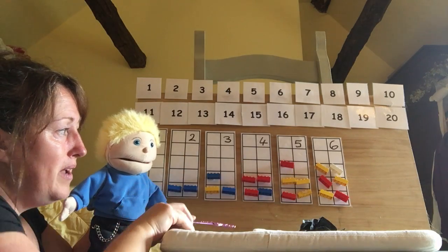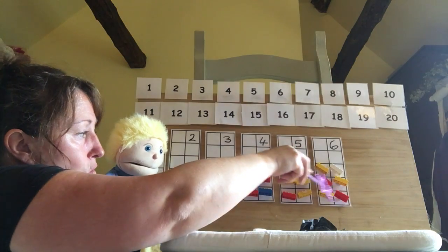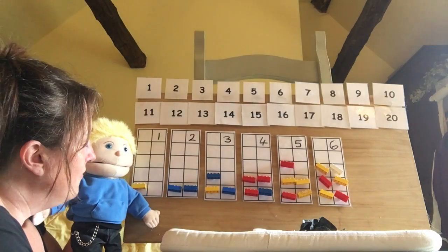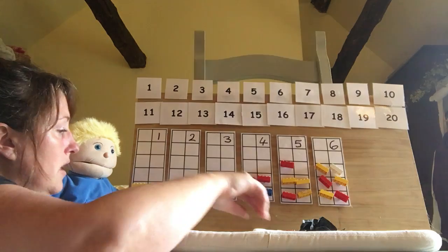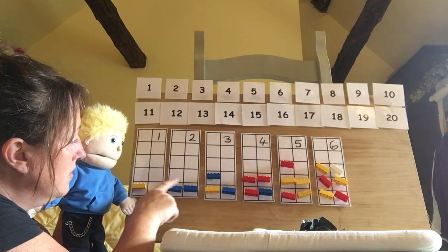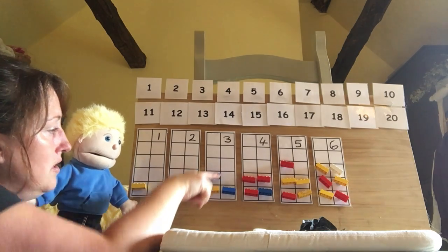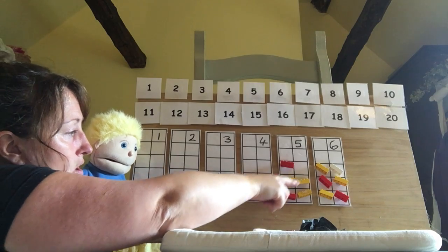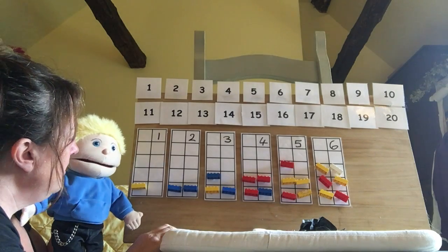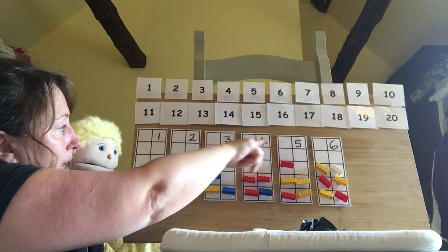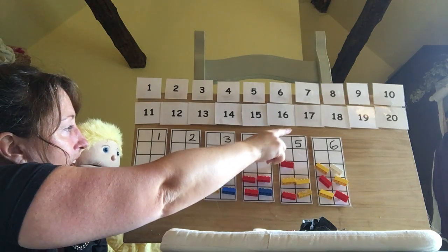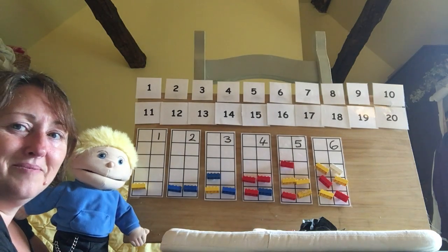Oh, and we've got pairs. And then they've all got friends. They've all got pairs there, haven't they? So there's a little bit of a pattern, isn't there? So this one was odd. This one was even. This one was odd. This one was even. This one was odd. This one was even. Yeah. And they're getting bigger. Well, they are getting bigger because the numbers are getting bigger. Look, 1, 2, 3, 4, 5 and 6.